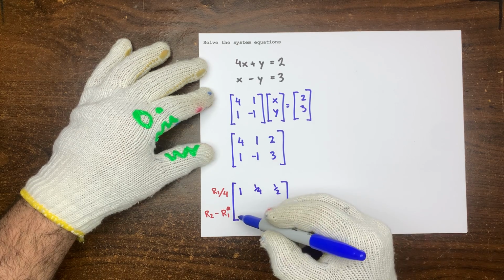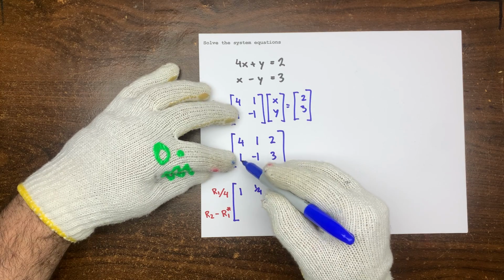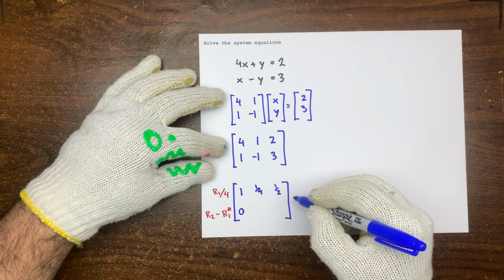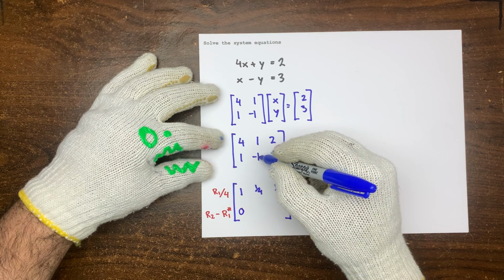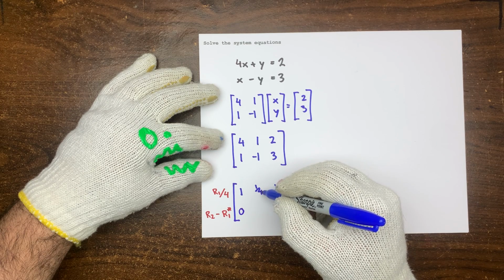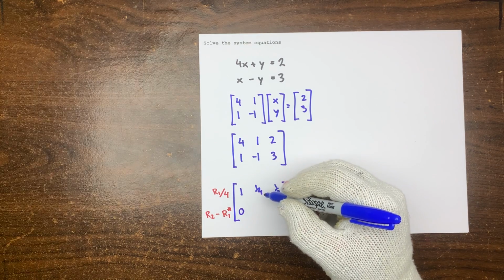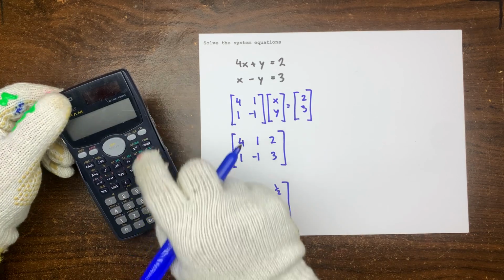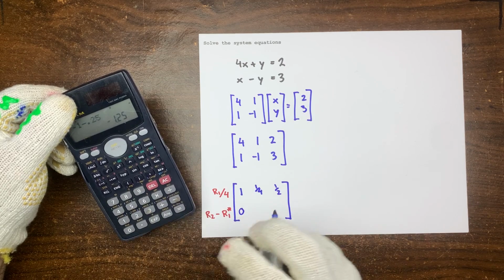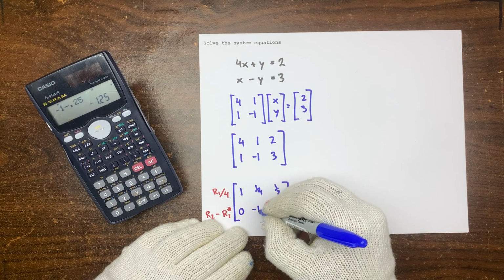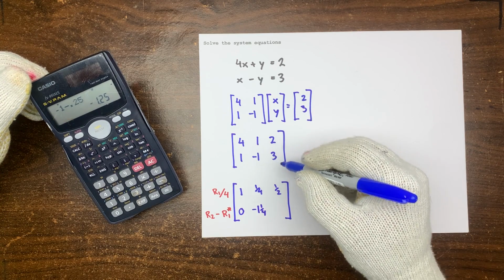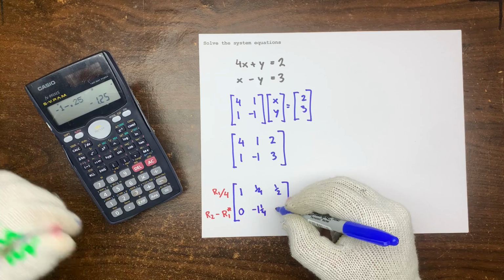Okay? So we're going to take row 2, which is 1, minus 1, 0. And then we have negative 1 minus a quarter. Negative 1 minus 0.25 is going to be negative 1 1/4. And then we'll have row 2 again, so 3 minus 1/2, which will be 2 1/2.